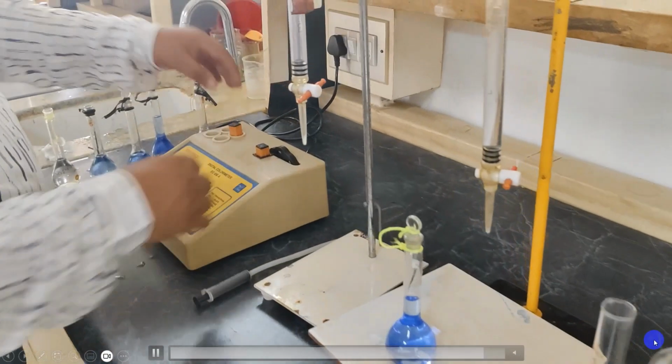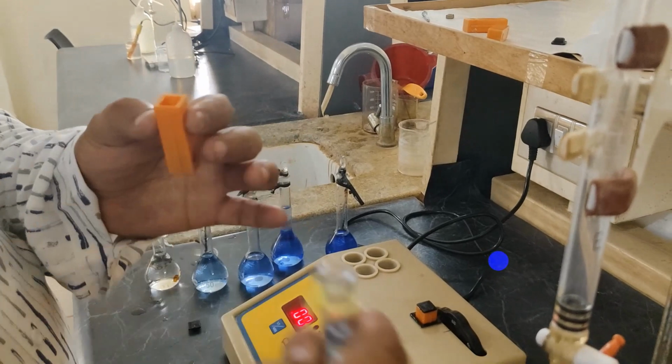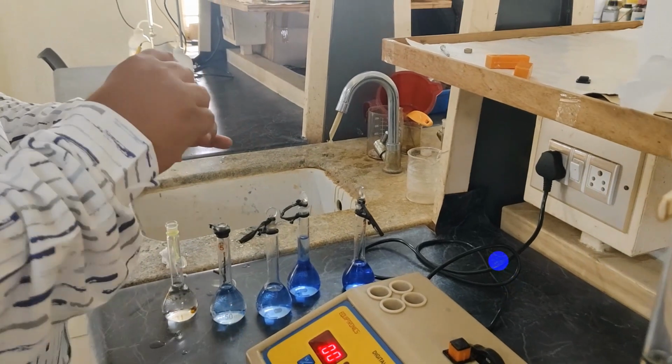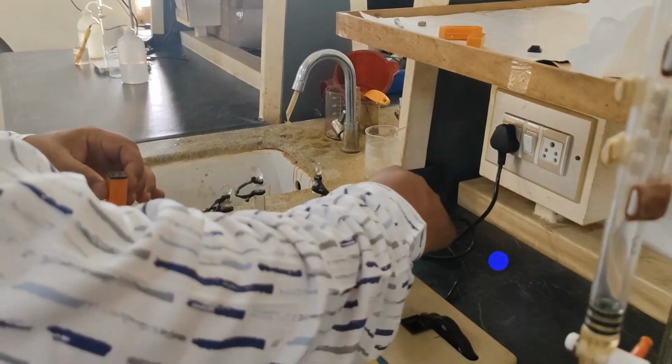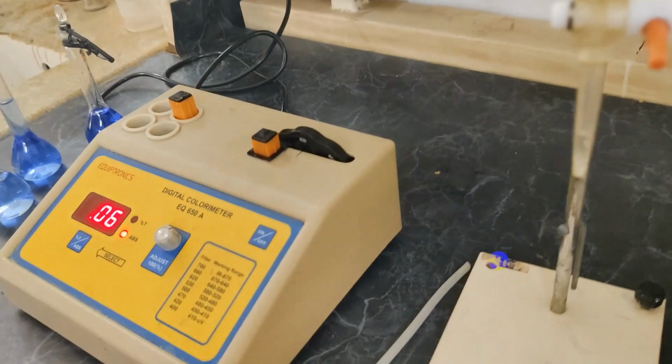So record the absorbance now. Record the absorbance provided by the test solution. Note down the reading.